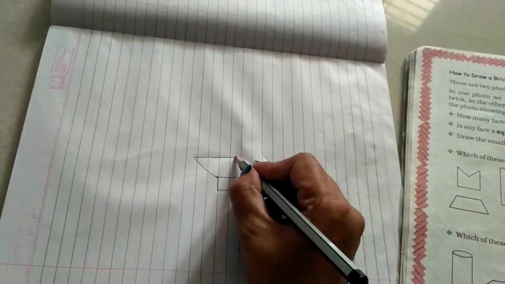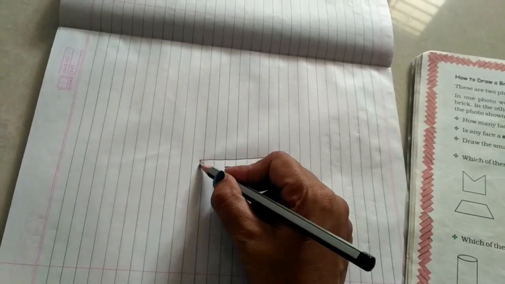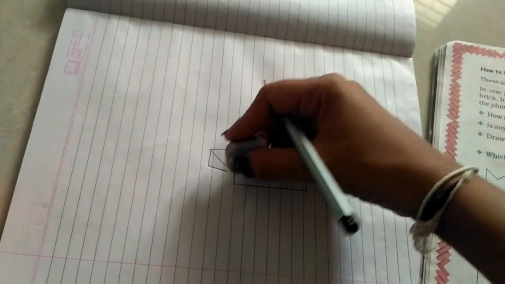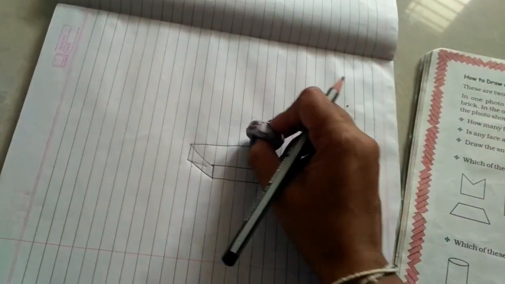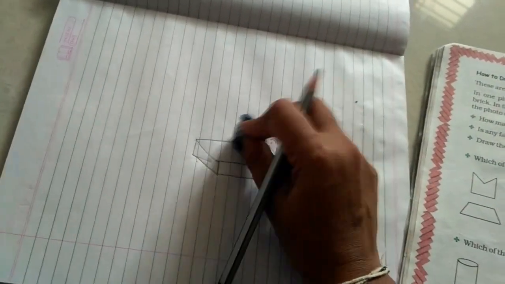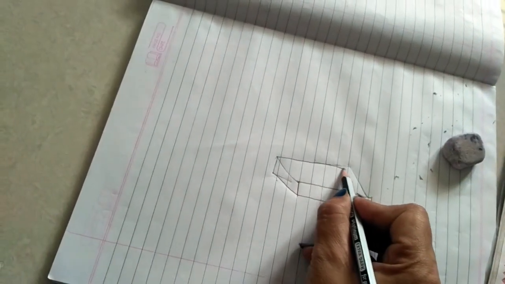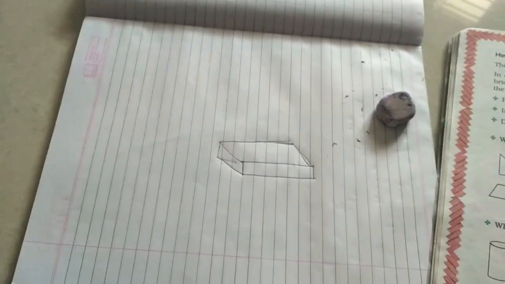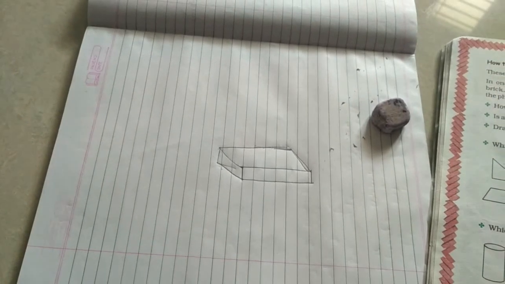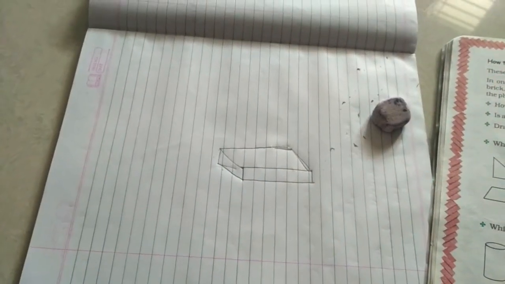Probably it is not perfect, but sorry, I made a little mistake. Probably just like this. I'll correct it from that corner. So these are the three faces of the given compass box.